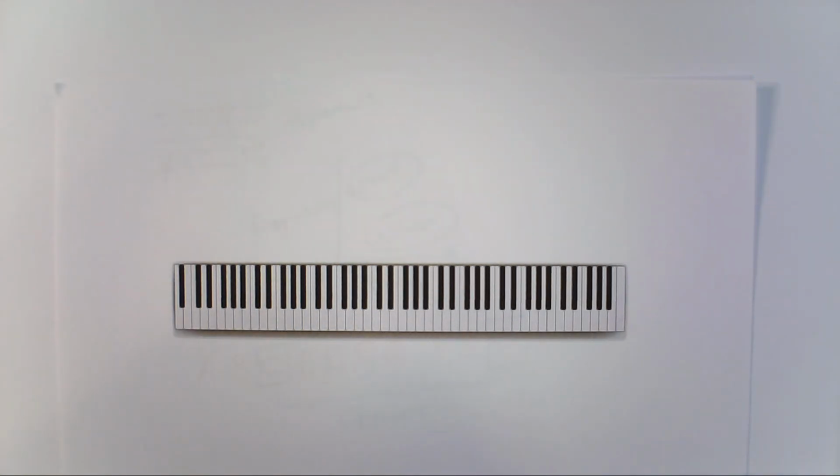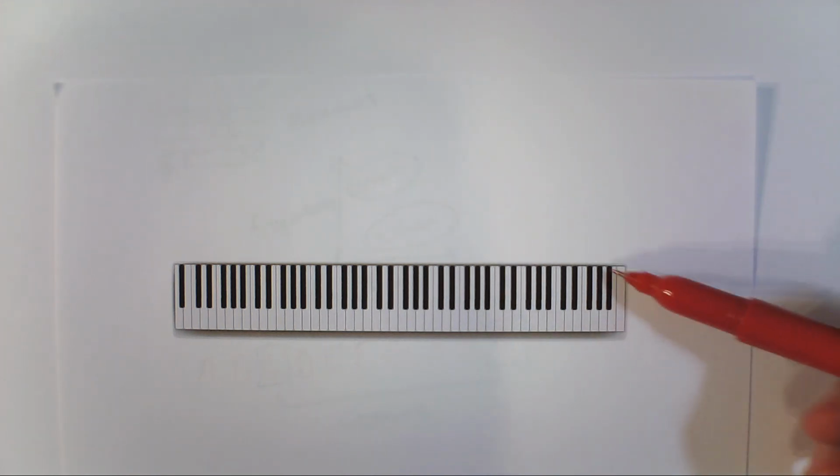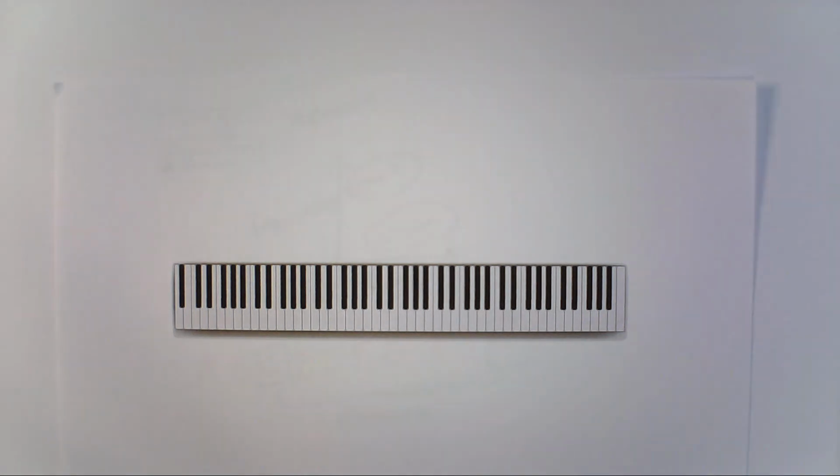A full piano or an acoustic piano has 88 keys. As I said, 52 white and 36 black. And right off the bat, do you notice a pattern? Do you notice that there are groupings of 2 keys and groupings of 3 keys? Or how I call them, twins and triplets? You'll also notice that there's one black key at the left end of the piano, the bass, and we'll talk about that in a minute.